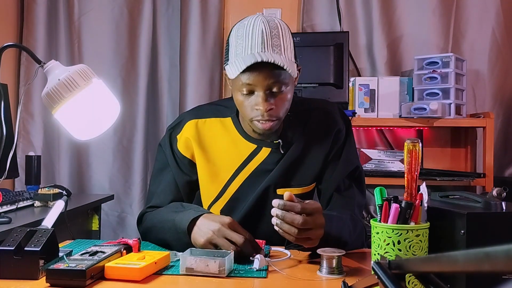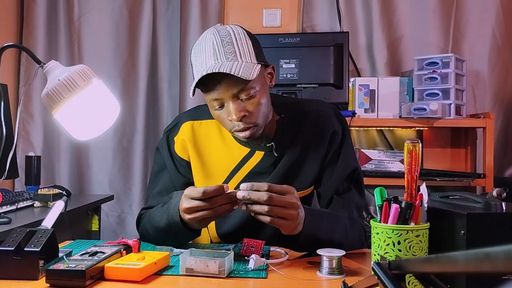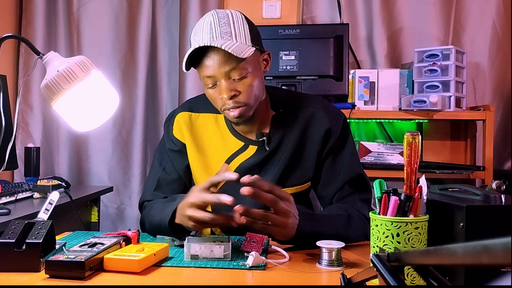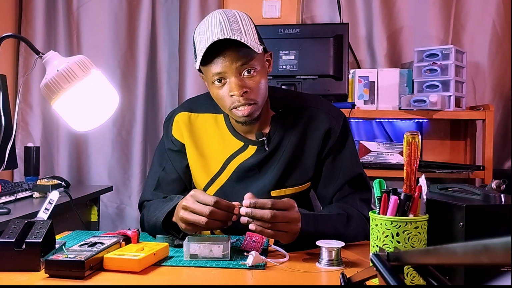Well, the thing I want us to talk about today is these little components here. This component is what is known as a transistor. Now transistors are semiconductor devices that are used to switch signals or to amplify signals. And transistors are the basic building blocks for modern electronics.